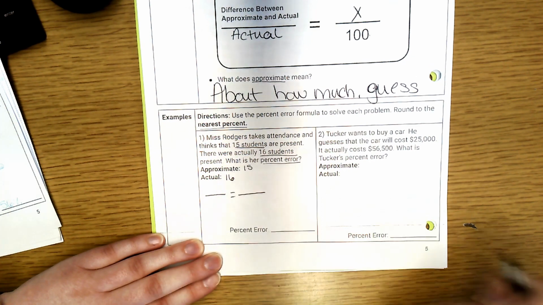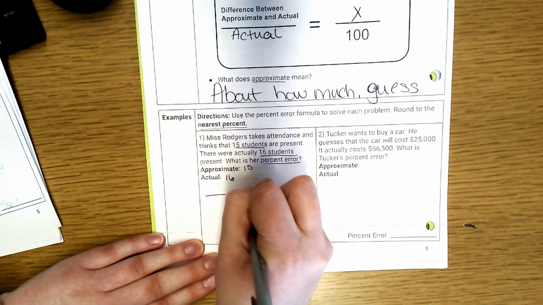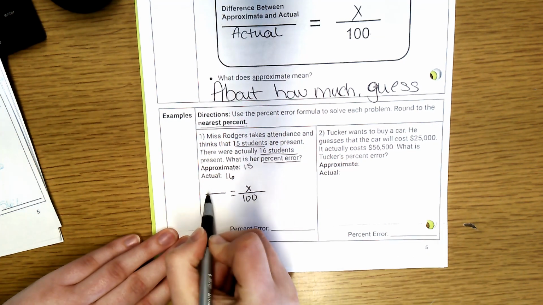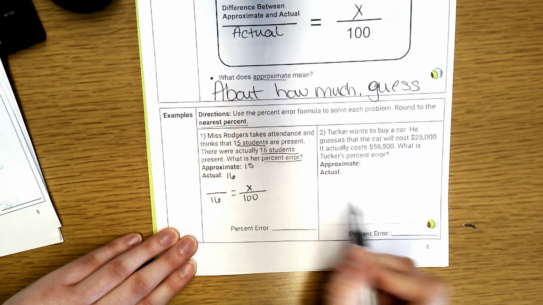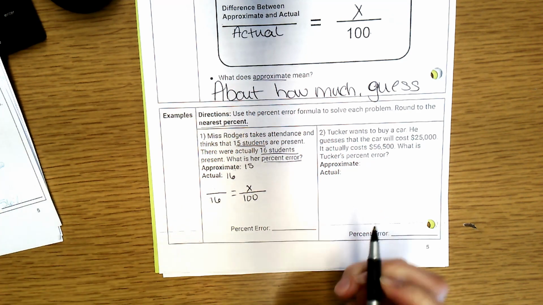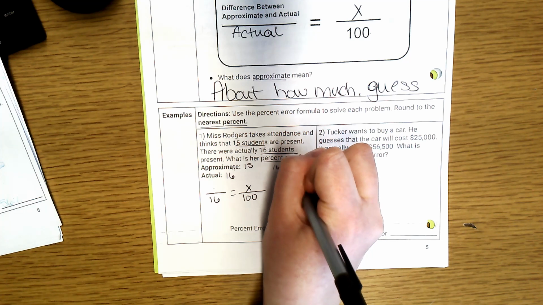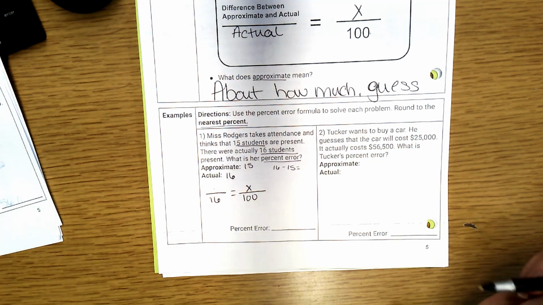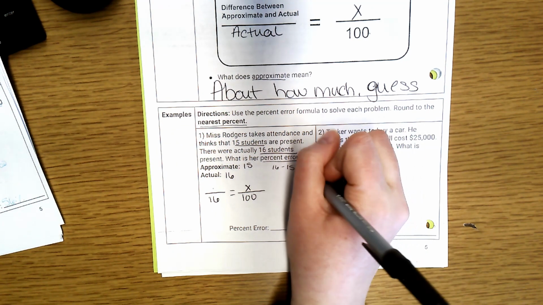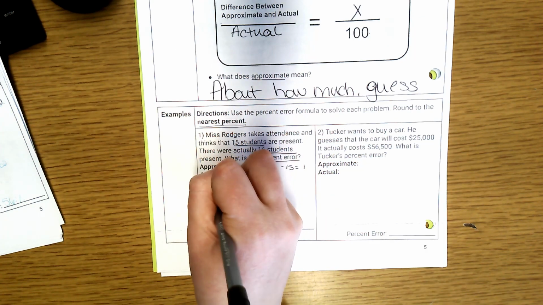So I'm going to set up my proportion. X is my percent that I'm looking for. 100 goes under it. The actual value is 16. The difference between my approximate and my actual, all I do to get that is 16 minus 15. And we always want a positive number for this. So if you ever get a negative, just make it into a positive. So I get 1 for that.